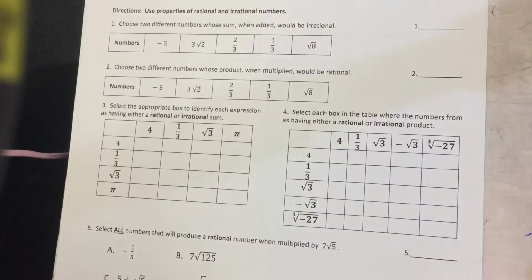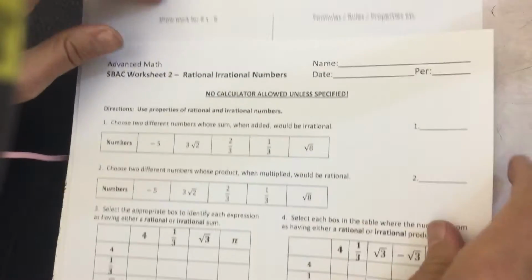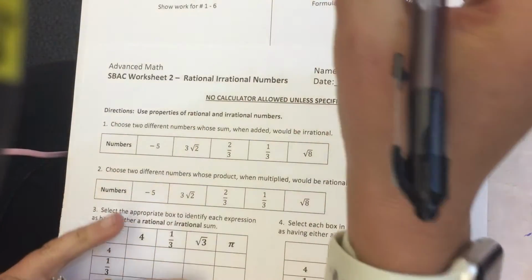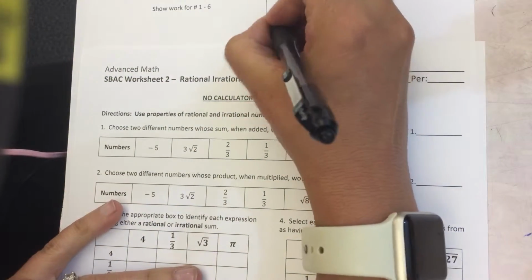Next one here, we have properties of irrational numbers. Let's write down a few notes here. Rational numbers and irrational numbers.